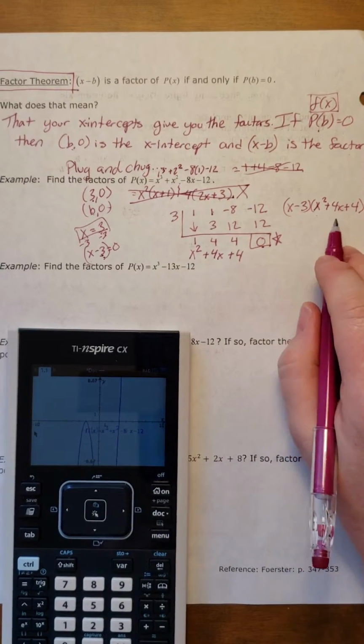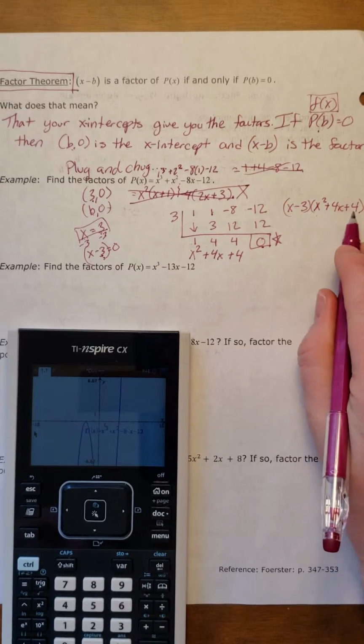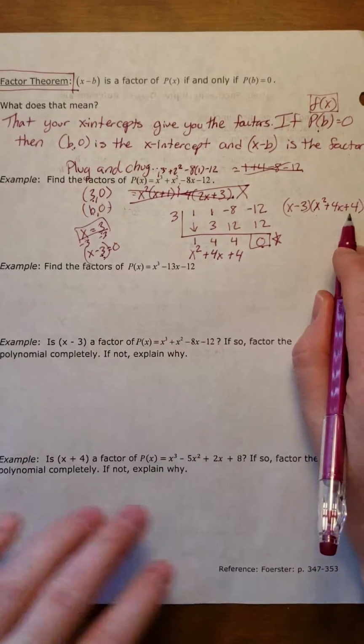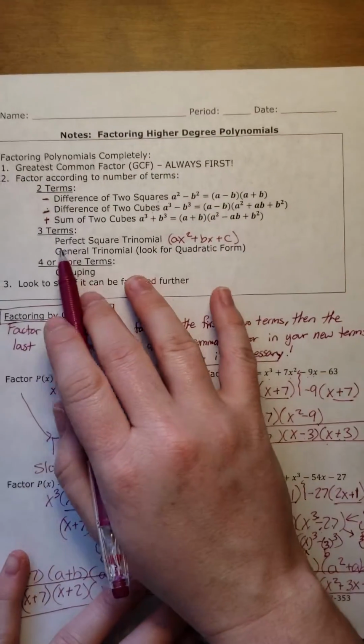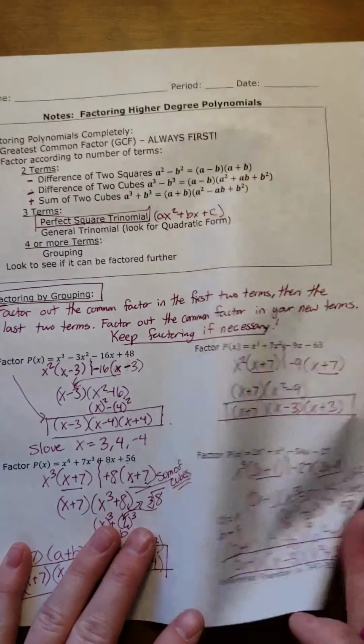And we're not quite finished. We need to see if we can factor anything further. And we can, because this is a perfect square trinomial, which is something we talked about on this front page. Okay, so a perfect square trinomial we can go ahead and factor out.